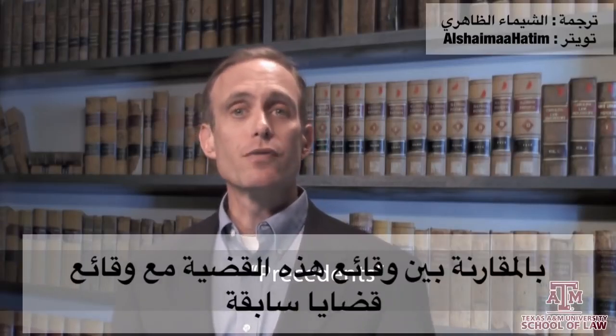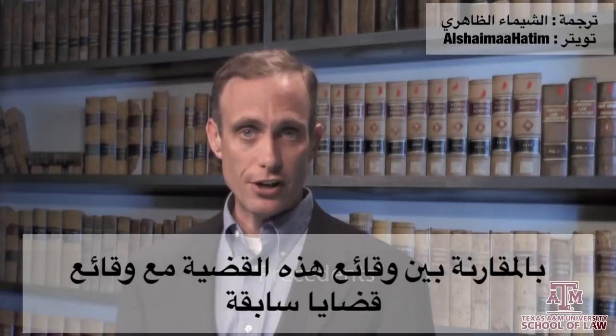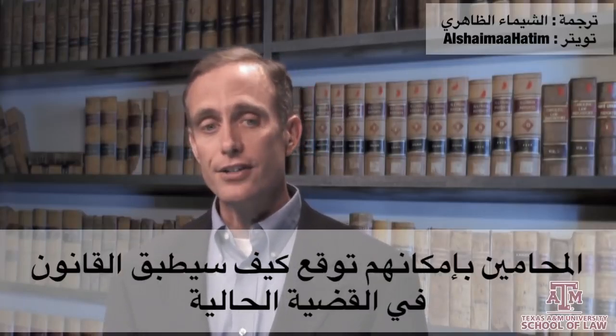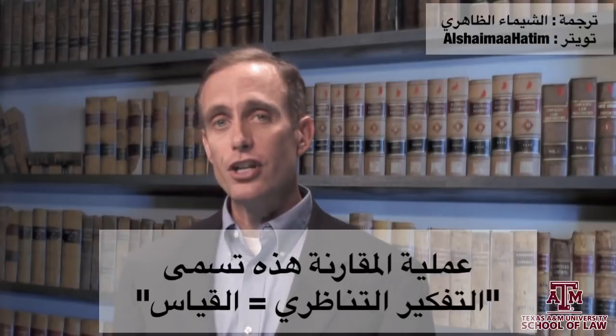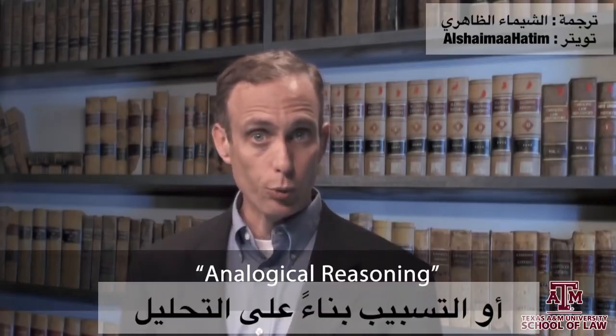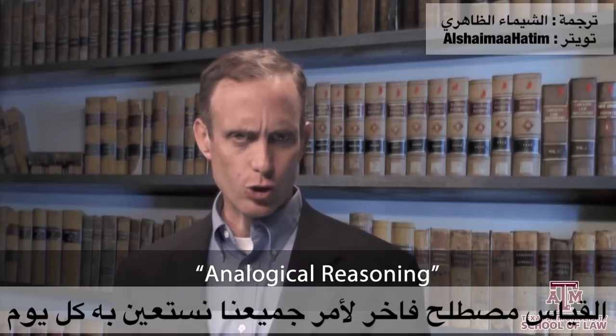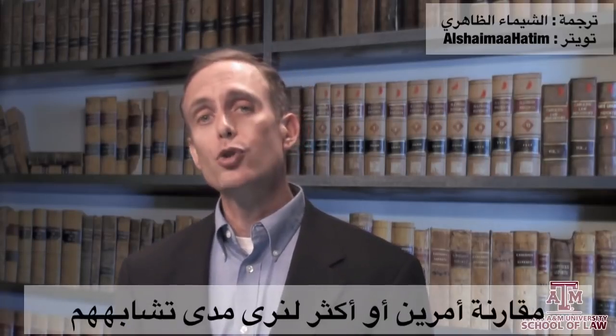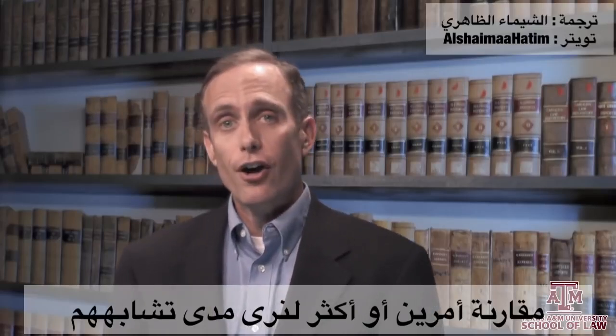By comparing the facts of the current case to the facts of precedents, lawyers can predict how the rule will apply in the current case. This process of comparison is called analogical reasoning, or reasoning by analogy. Analogical reasoning is just a fancy term for something we all do every day, comparing two or more things to see how similar they are.